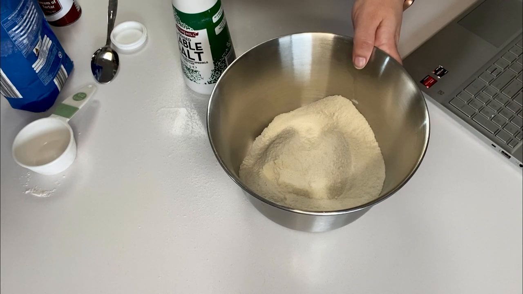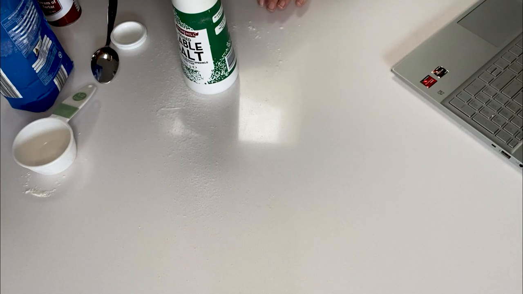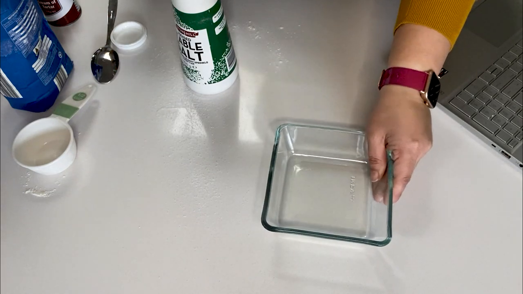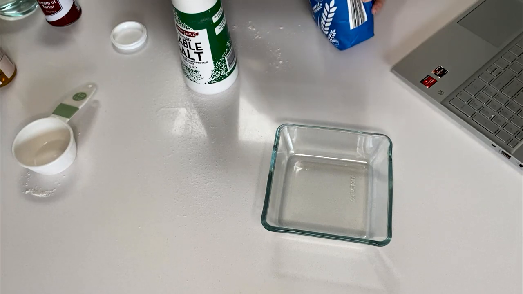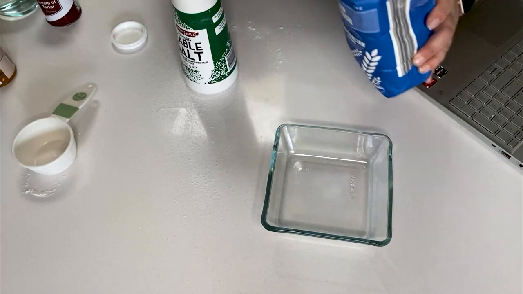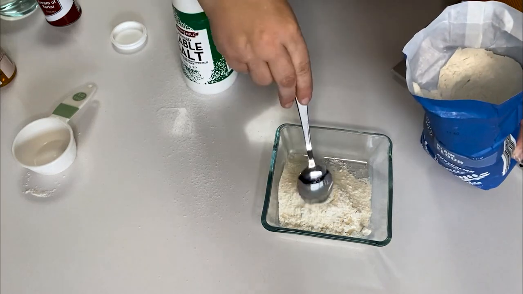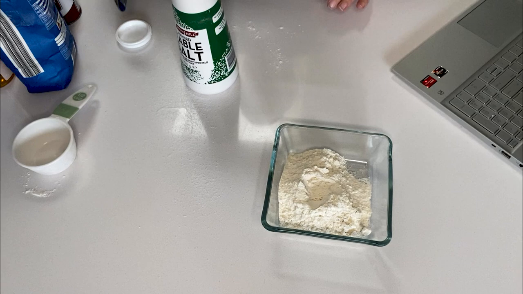Now, I wonder then what will happen if instead of this, we mix flour and water together. So to do that, I'm going to grab a clear bowl. And my mixing bowl's a bit busy. And I'm going to scoop in 2 tablespoons of flour, just on its own.